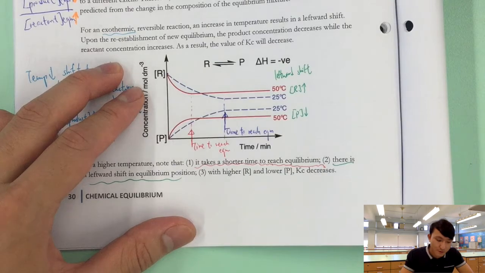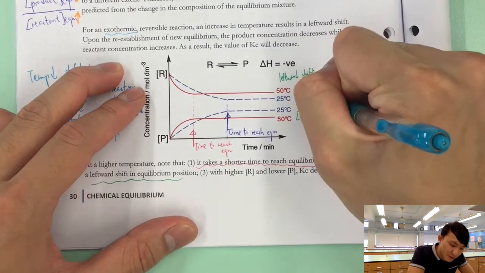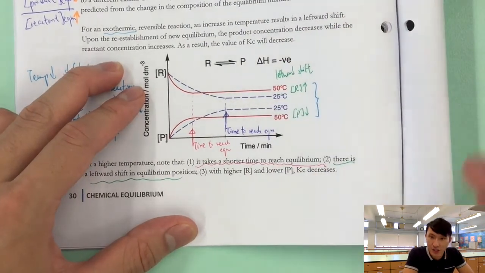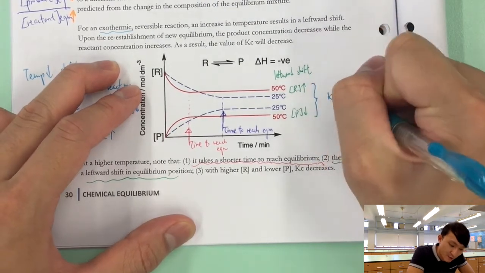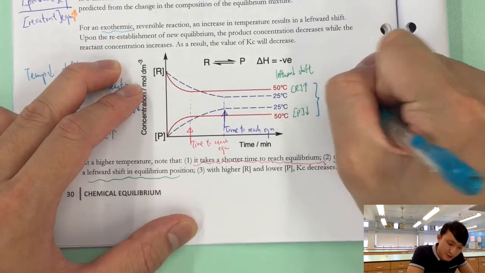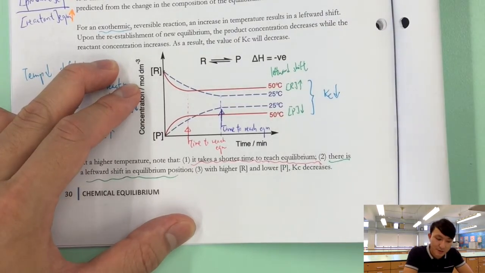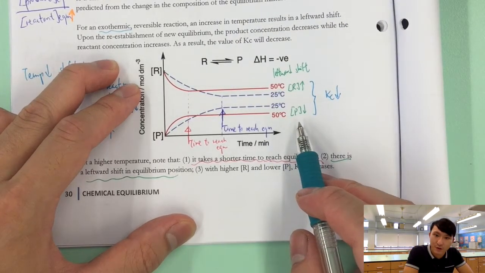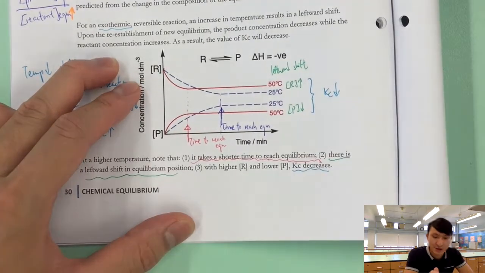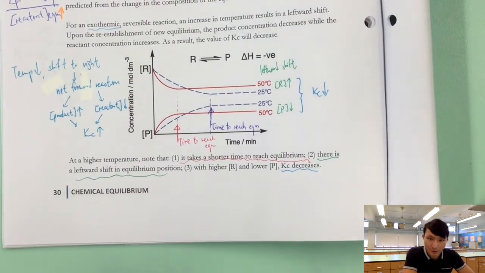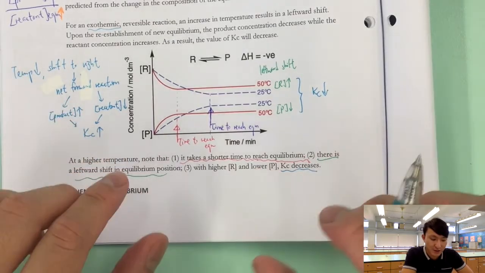Now, from the reactant and the product concentration changes, you can also conclude that the Kc will decrease. Okay, Kc will decrease because you have fewer products and more reactants. So Kc decreases. So three effects are shown in this single diagram.